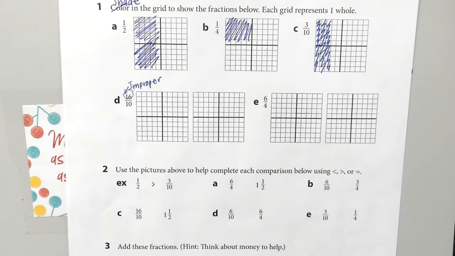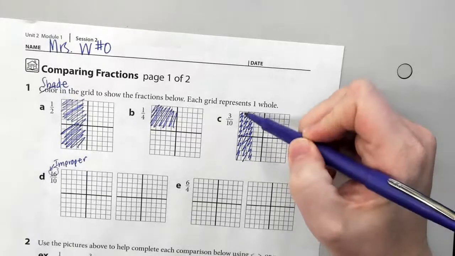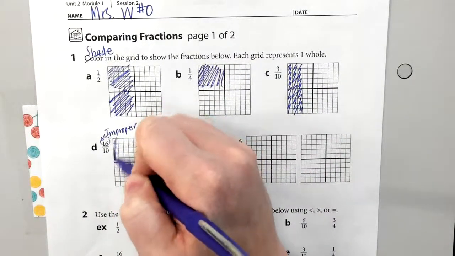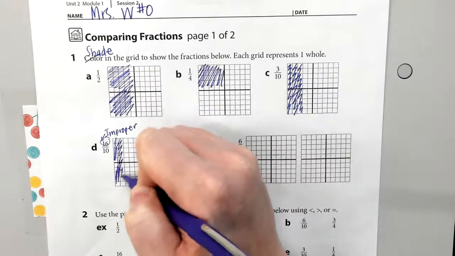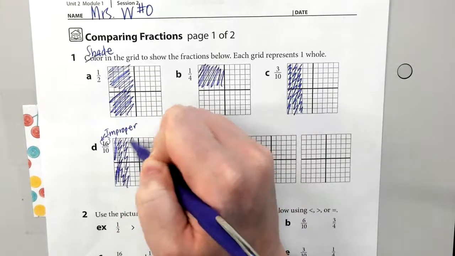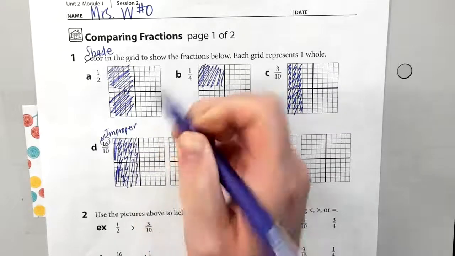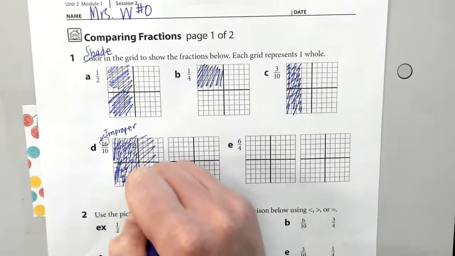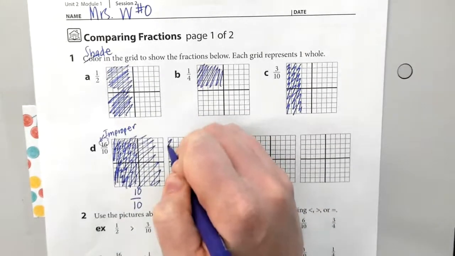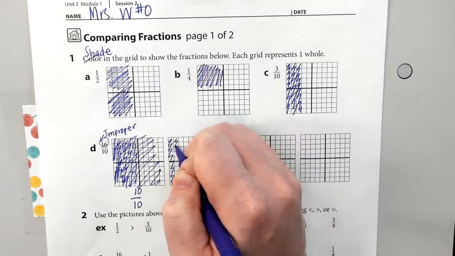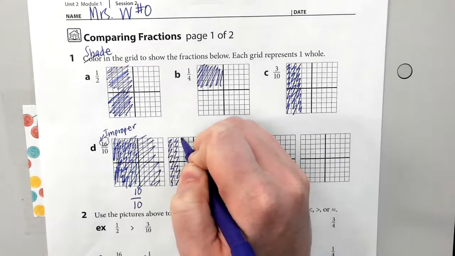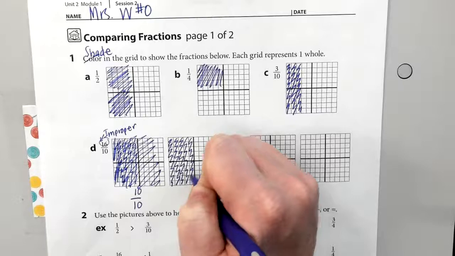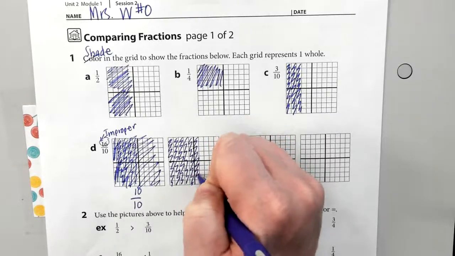Okay? So if I think about this was 1/10, 2/10, 3/10, I need to do that 16 times. 1/10, 2/10, 3/10, 4/10, 5/10. How many would the whole grid be? The whole grid would be 10/10, 11/10, 12/10, 13/10, 14/10, 15/10, and 16/10.